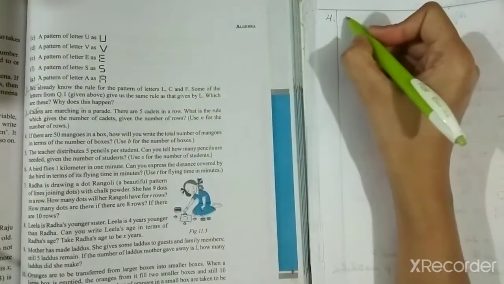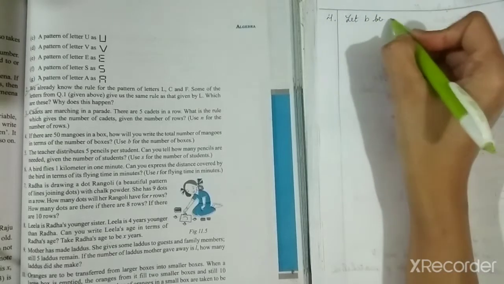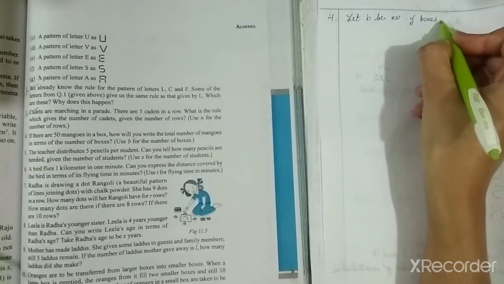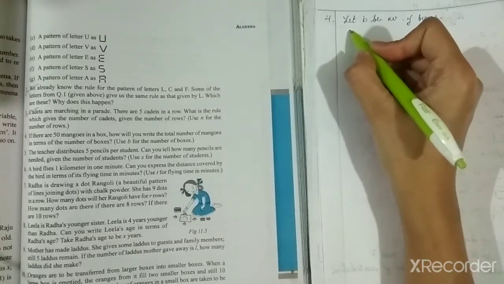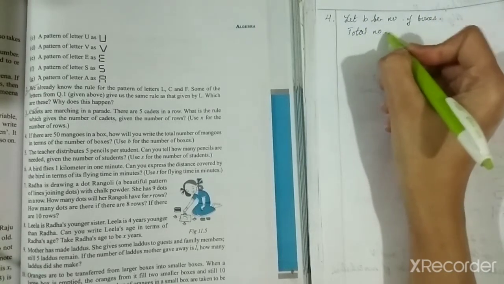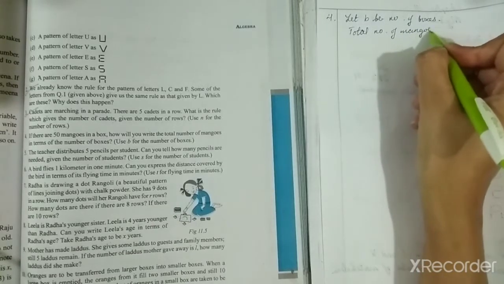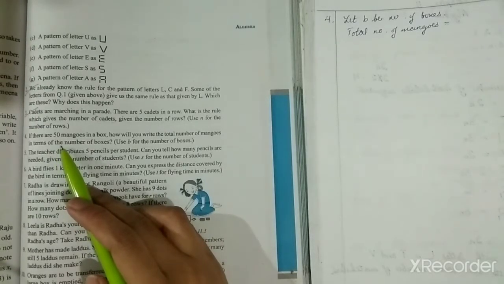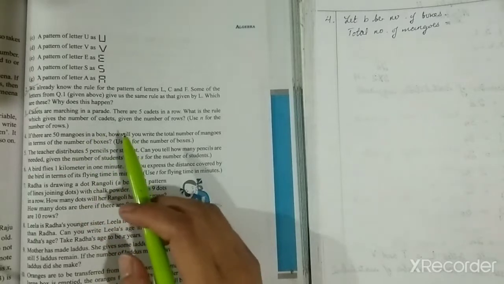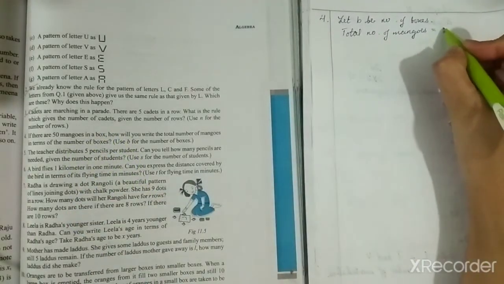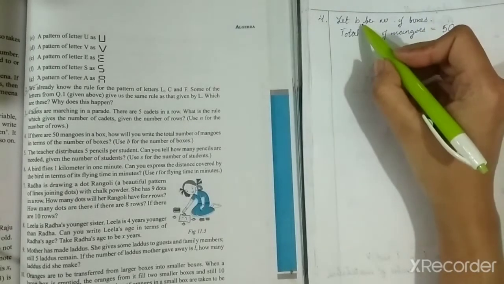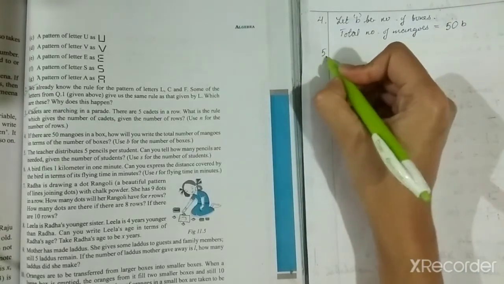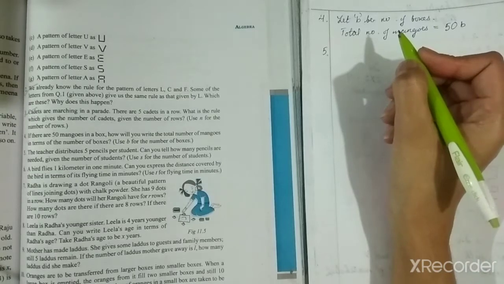Number 4, let B be the number of boxes. We need the total number of mangoes in terms of the number of boxes. Total number of mangoes. One box has 50 mangoes, two boxes have 100, three boxes have 150. So the formula is 50 into the number of boxes, that is B. 50B.